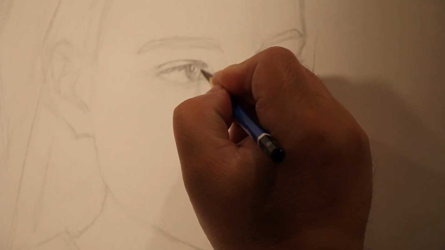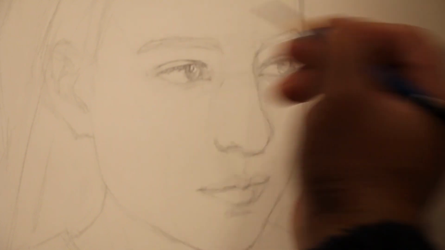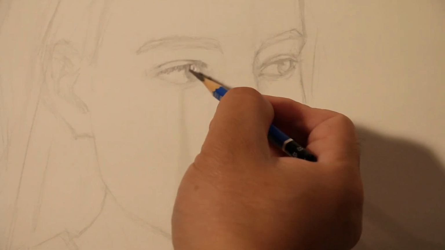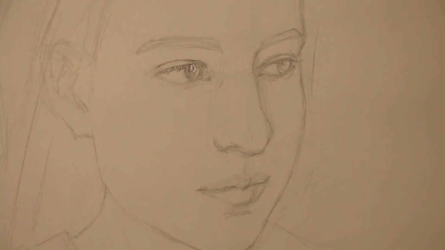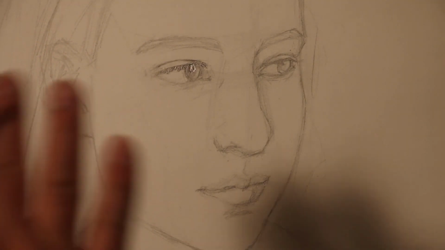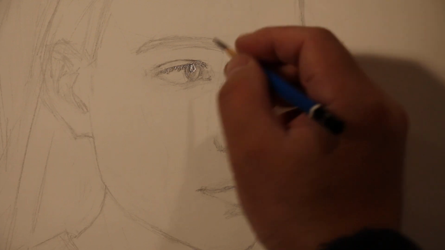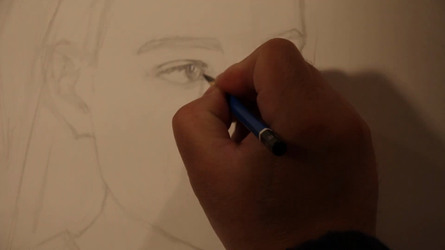You need to see the difference between this side and the other side. I see this side is lighter, this side is darker. I see the very soft and very subtle gradation between, so you need to see that.